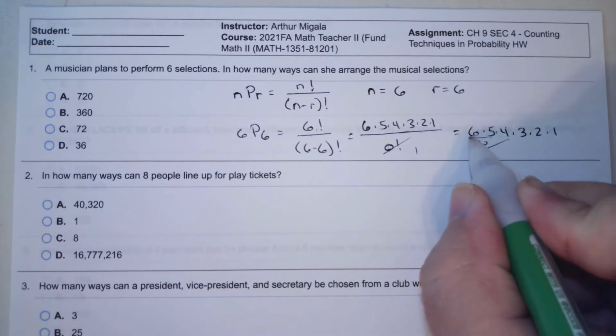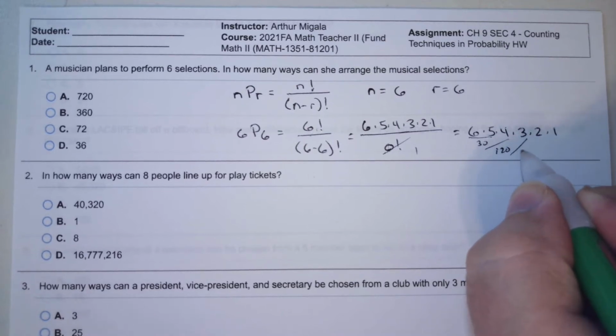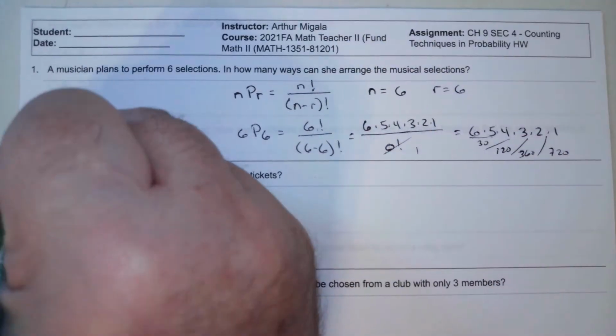6 and 5 is 30. 30 times 4 is 120. 120 times 3 is 360. Times 2 is 720. So the answer is A, 720.